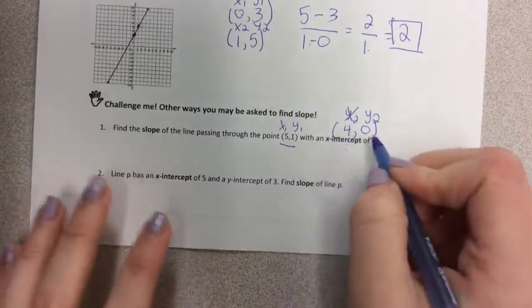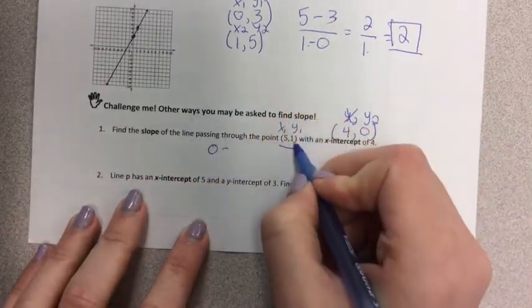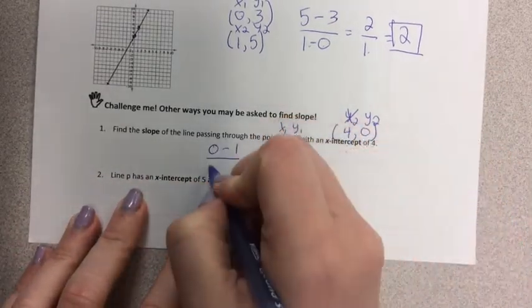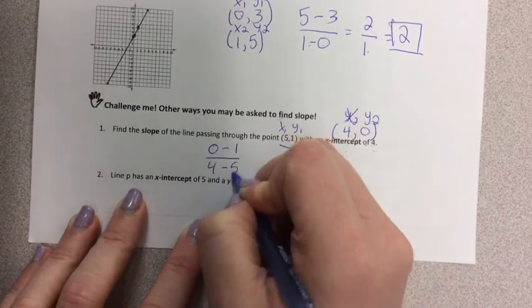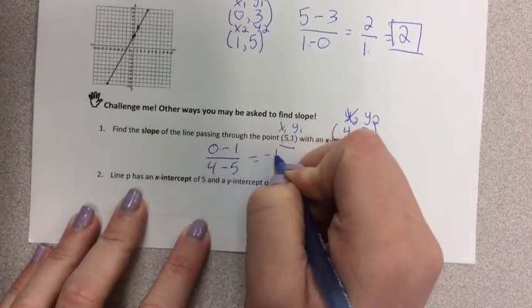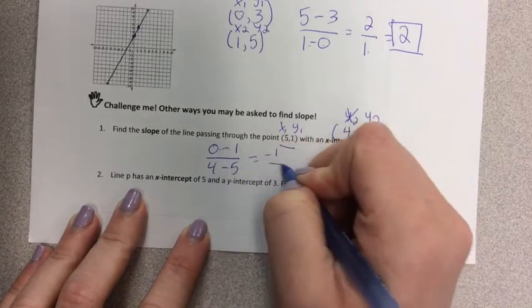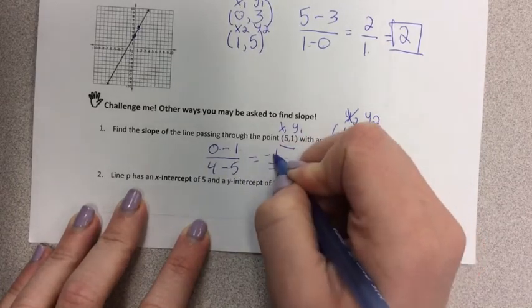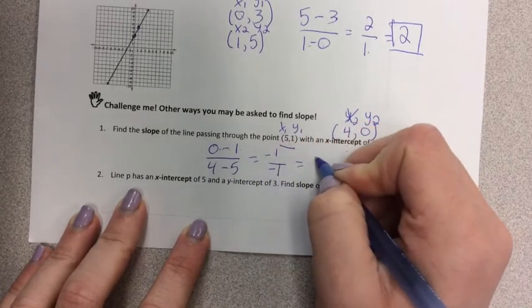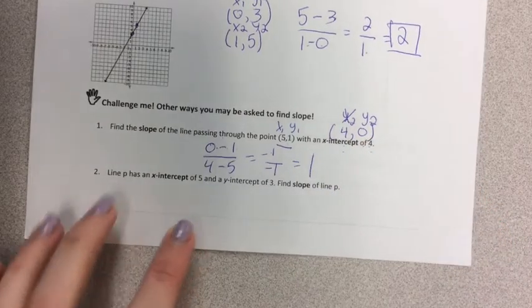So we have 0 minus 1 on the top, 4 minus 5 on the bottom. 0 minus 1 is -1. 4 minus 5 is also -1. -1 divided by -1 is equal to +1.